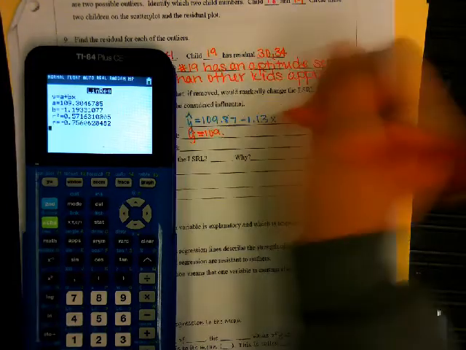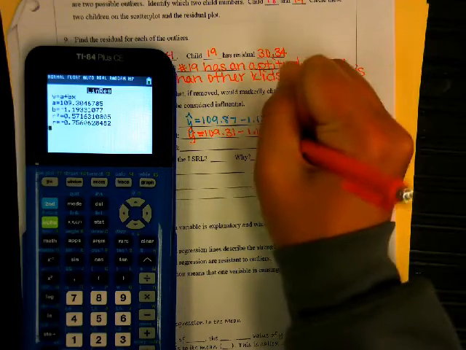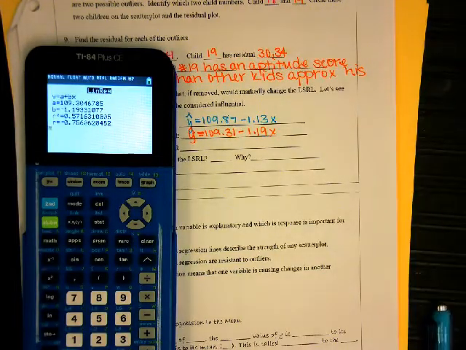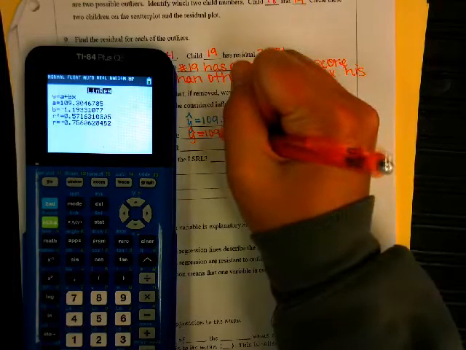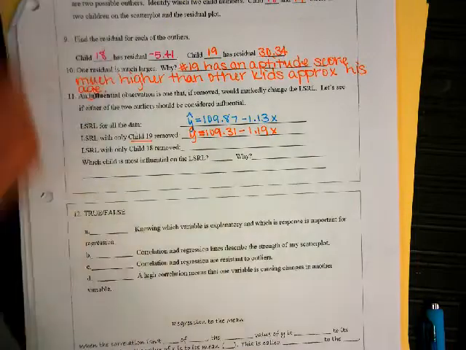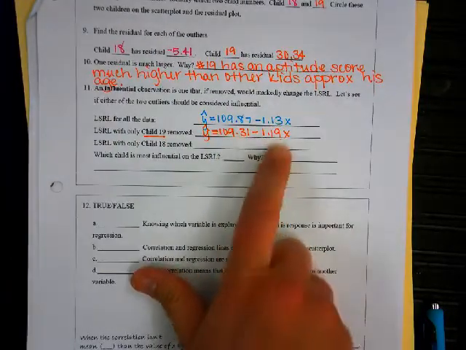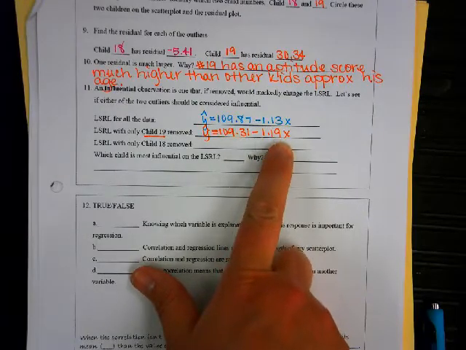Sorry, my 9 looks kind of like an A. There we go. Everybody good on that? So our y-intercept didn't change a whole lot, and really neither did our slope. Didn't change a whole lot. So now we're going to see what happens when we remove child 18, so the 42 and the 57.